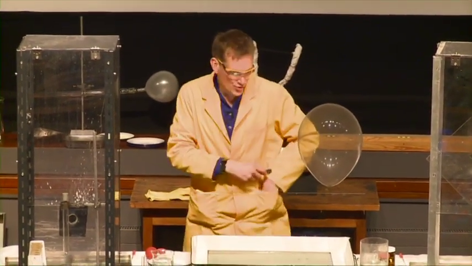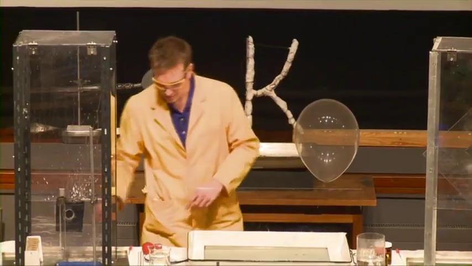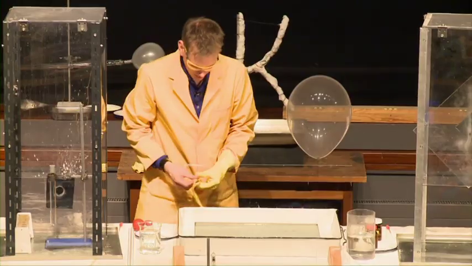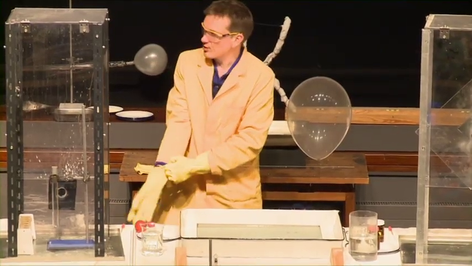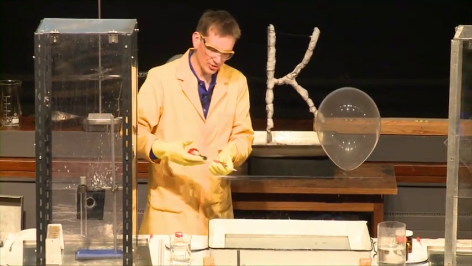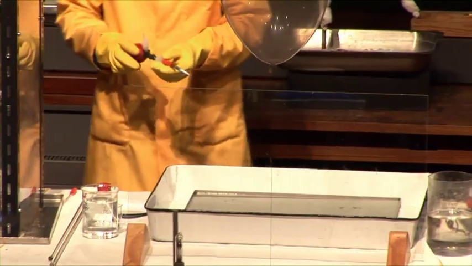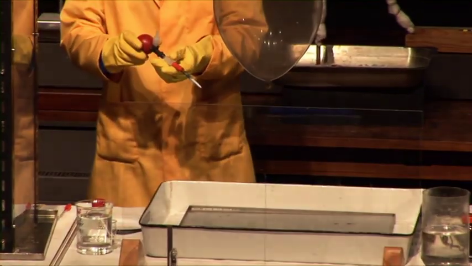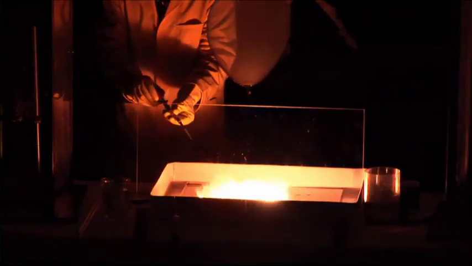Well, I can show you the properties of sodium hydride. We have some in a tube here. Sodium hydride is a fine powder, very, very reactive, and watch what happens as soon as it comes into contact with water. So we have a tray of water here, and I'm just going to blow some sodium hydride onto the water. As soon as it comes into contact, it reacts.